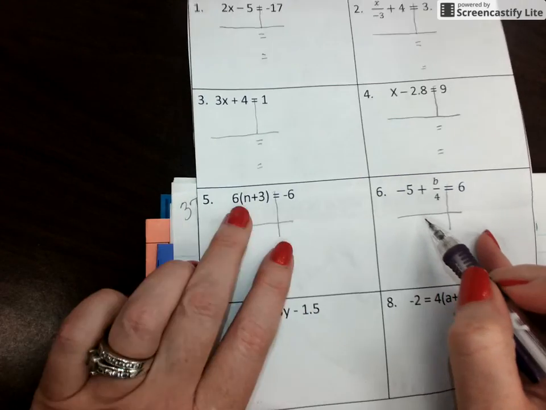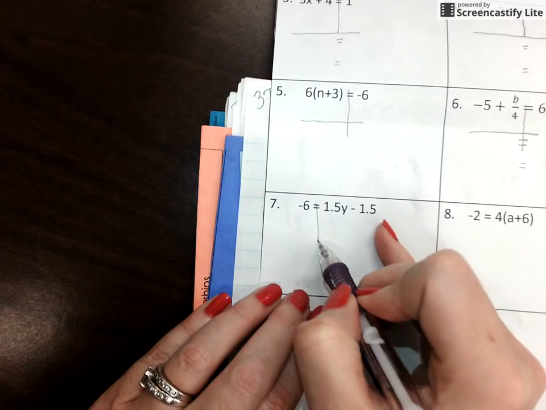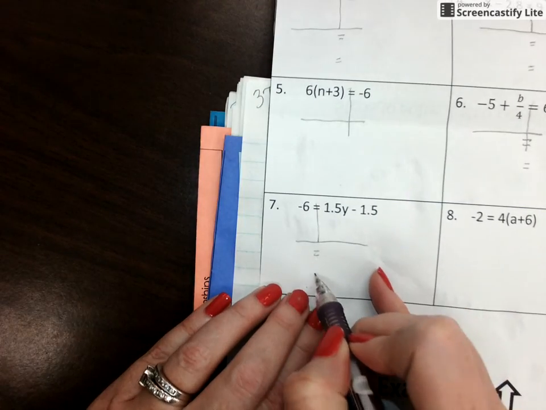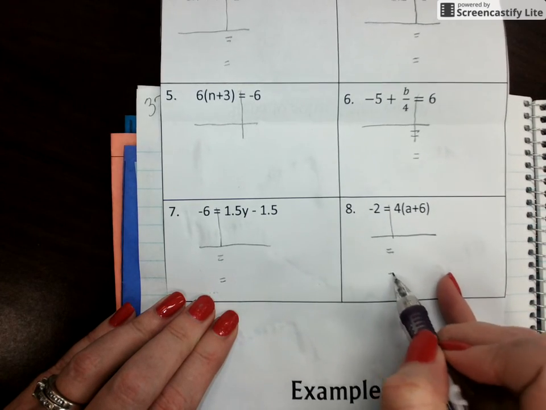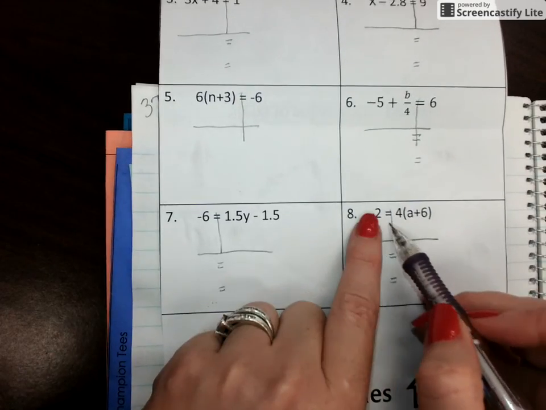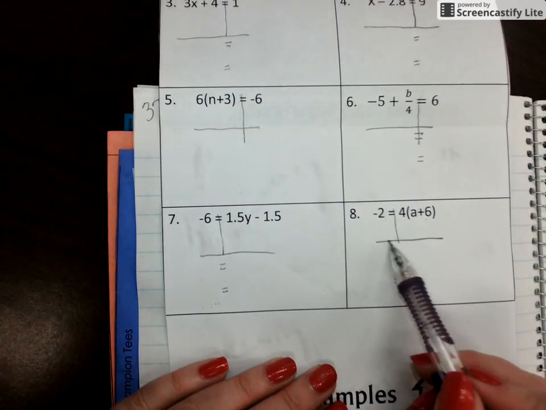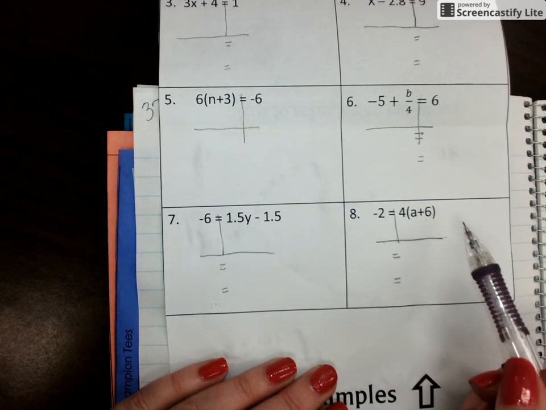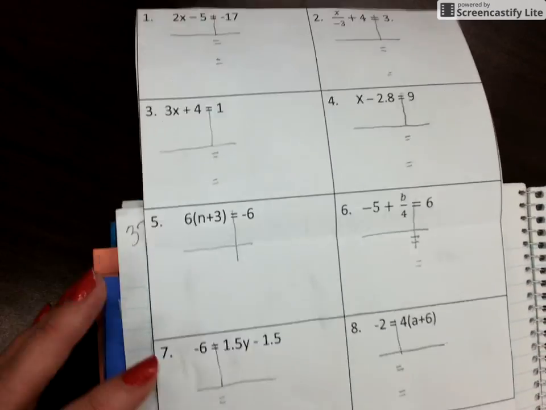And now this one has parentheses, so it will be a little bit different. So I've drawn the separation between both sides of my equal sign to show the 2 sides of my scale to keep it balanced, a total line for my add and subtract if I'm going to do that first, and then bring down my equal sign. So see how easy that was?